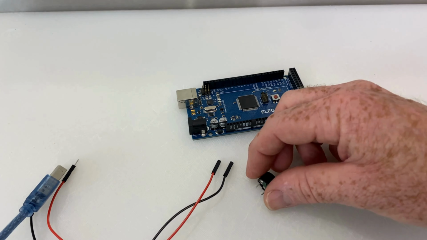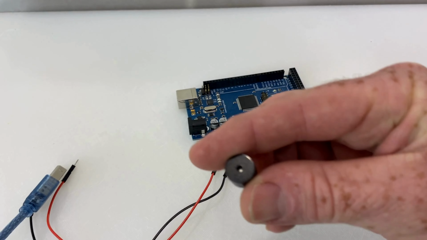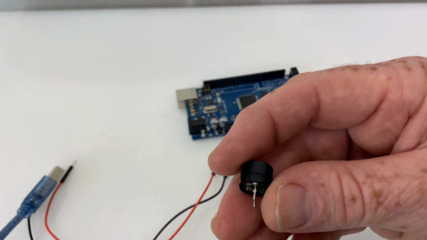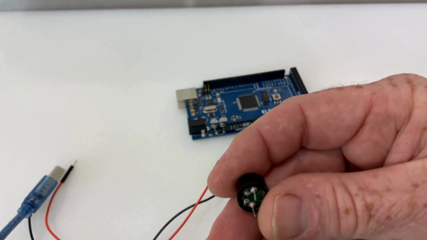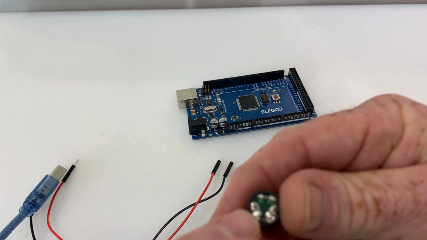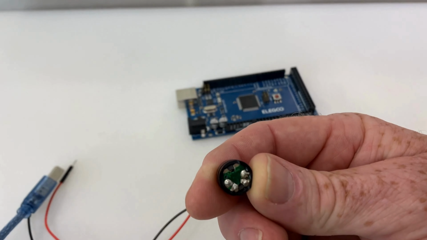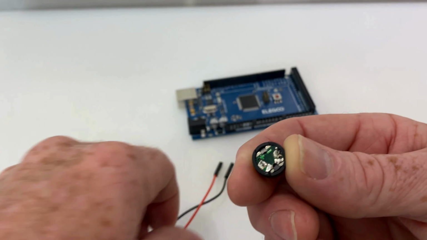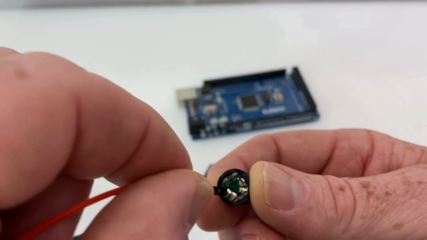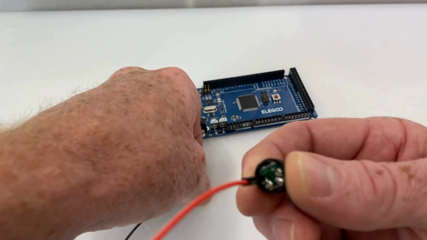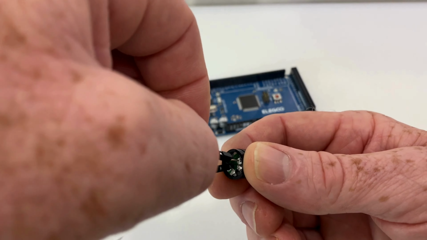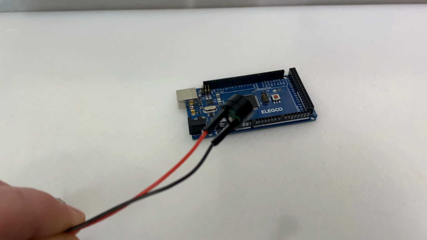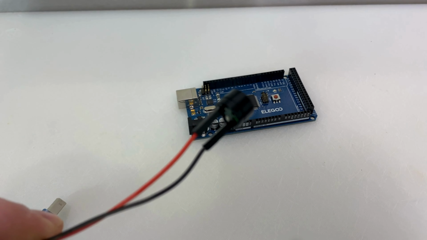First thing we'll do is take a look at this buzzer. On the front there we've got a little positive symbol. When you spin that over, that leg there is going to be a positive. There's also some polarity marks on the back. You see just there, positive and negative. So we get a red wire on the positive and the black wire on the negative. Now we can connect that buzzer up to the Mega board.